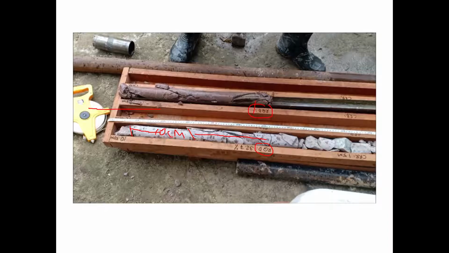For total core recovery, for example, we have to measure the length of this core, then divide by the total core length. The total core length is 1.5 meters. Let's see, we can get here 0.3 meter. So 0.3 divided by 1.5 times 100, we get TCR, total core recovery, in percent. So this is how we evaluate the rocks, or present and report the rock quality.